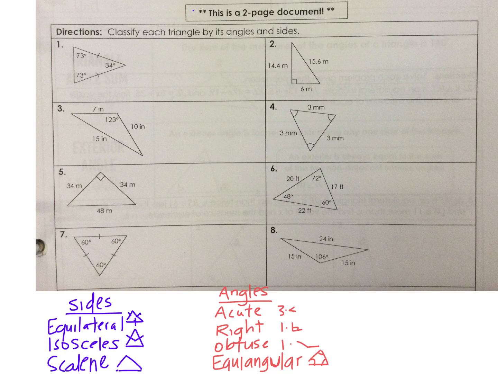This is page 5. You're going to do numbers 1 through 8. You are going to look at the picture, and you're going to have one purple answer and one red answer. A secret I'm going to tell you, if you have one that says equilateral, it's also equiangular. Those always go together. The equiangular angles are acute, but equiangular is even a more specific way to say it.